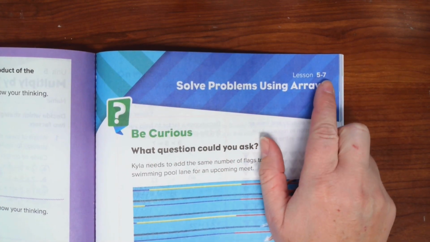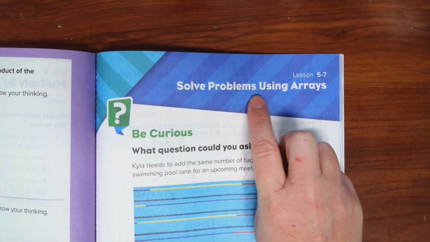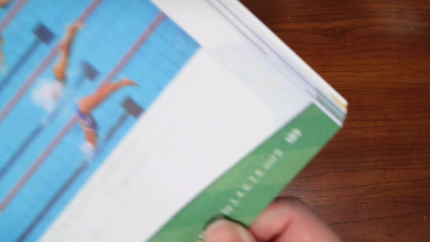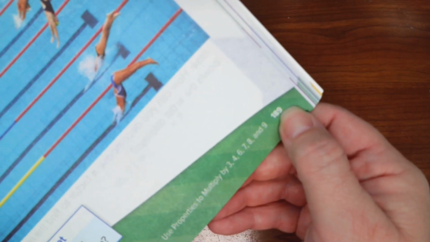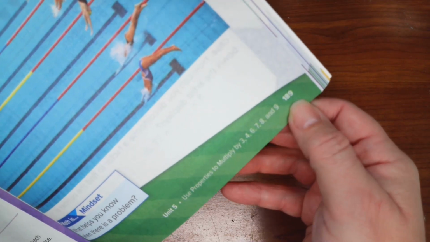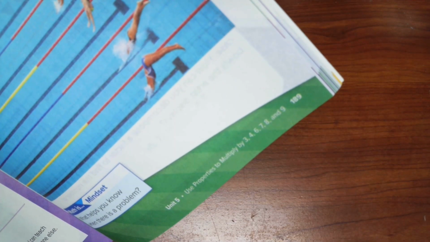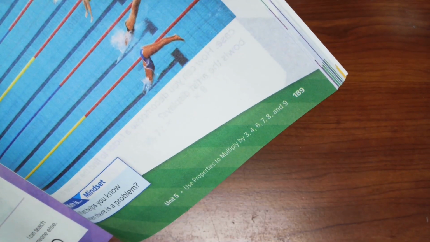Alright, ladies and gentlemen, today you're going to be working on Lesson 5-7, Solve Problems Using Arrays. It's going to be on page 189. Focus. Here we go, 189. That's still not focusing very well, is it? There we go, 189. That's where we're going to start today.